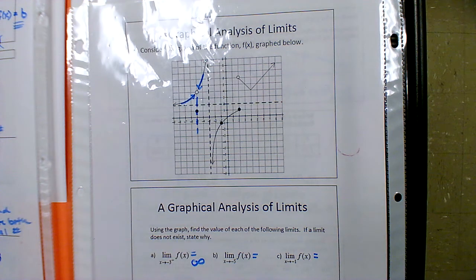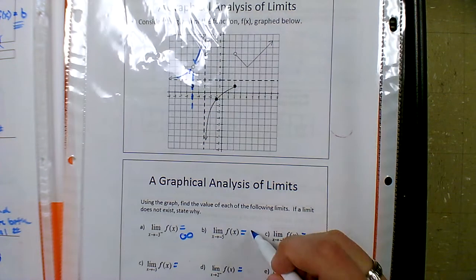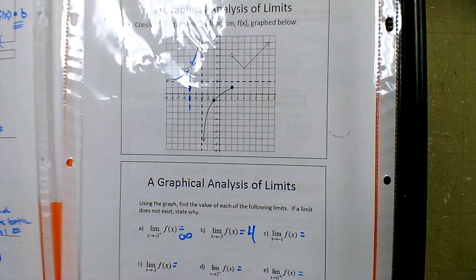And what is that point that they're getting closer to? What's that real number? What's that height? Go ahead, Colton. 4, good. Okay.